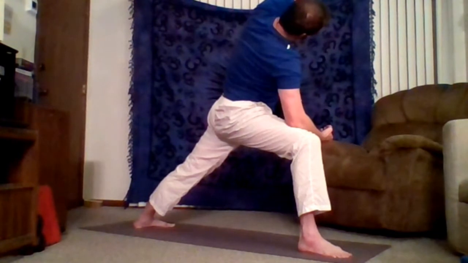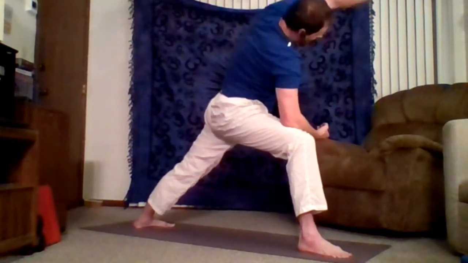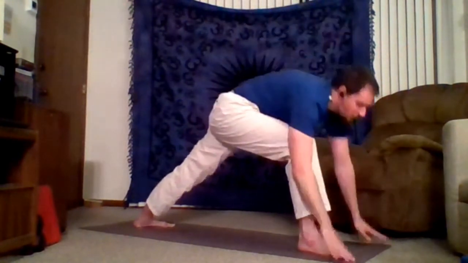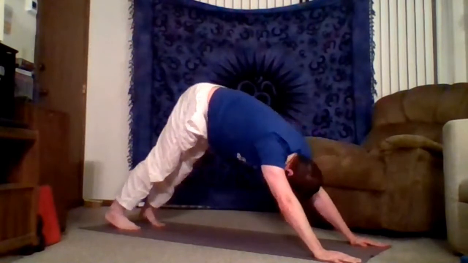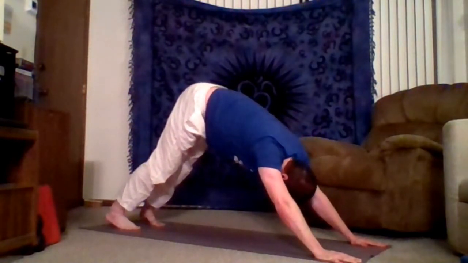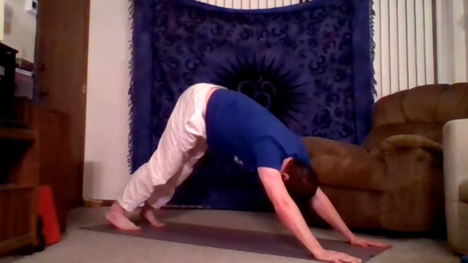One more inhale here. And then exhale, both palms come down, come off the back heel. No noise as right leg goes back and up. Exhale, Parvatasana. Take a breath here. Maybe noticing what feels different in each side of the body right now.